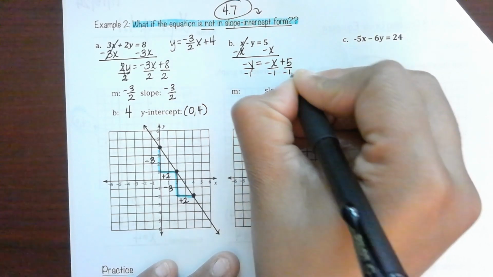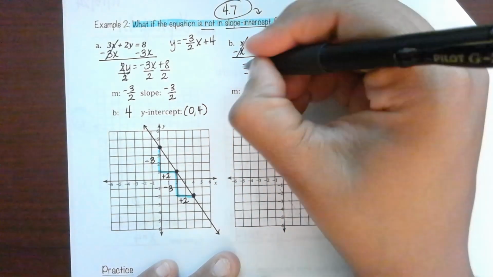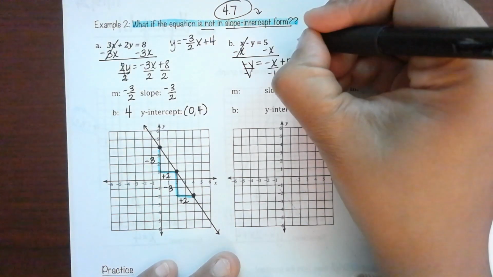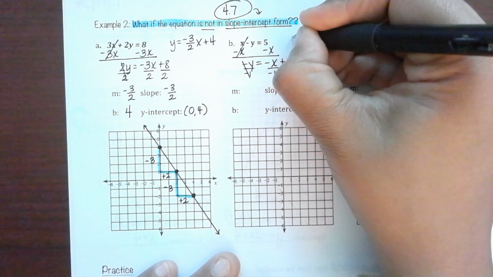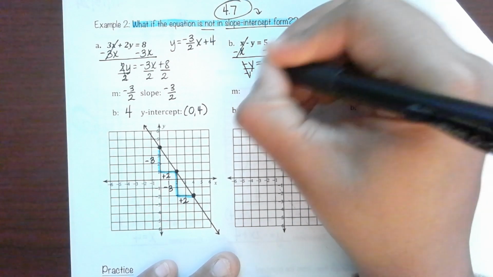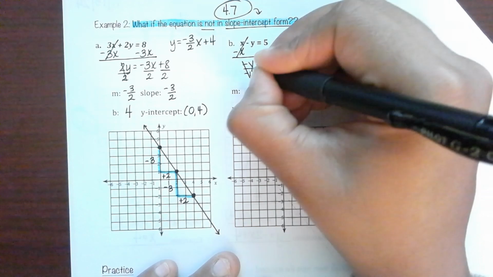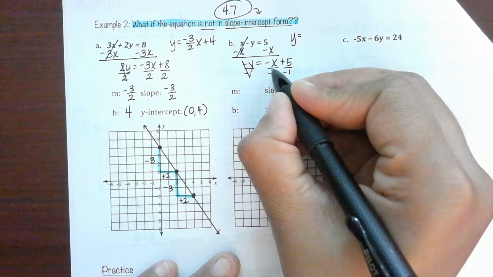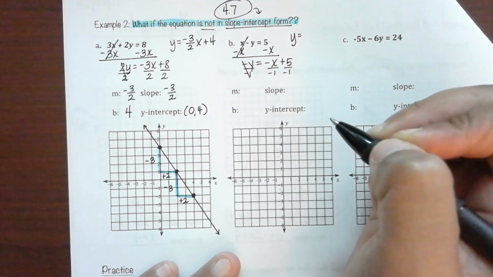Leave your y alone. You just take the coefficient. What happens here? Negative x. Right here, honey. Right, y equals. Then what am I having to do? Negative 1. Thank you, negative 1 divided by negative 1.